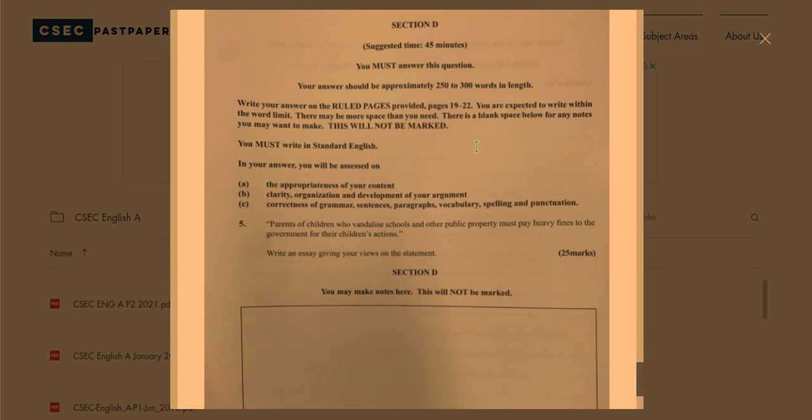So this is basically what paper 2 is all about. Look out for my next video where I'm going to tell you how to tackle the various sections of the paper.